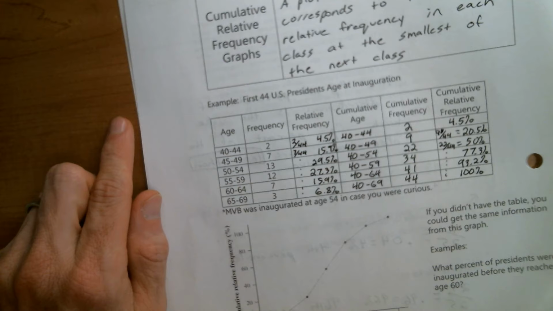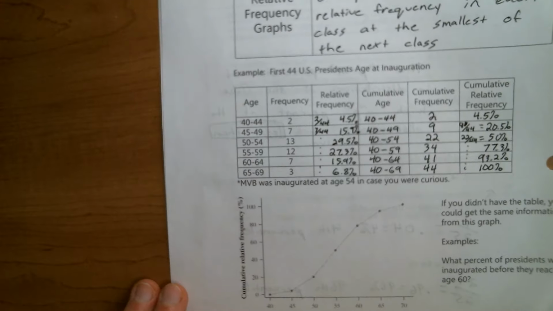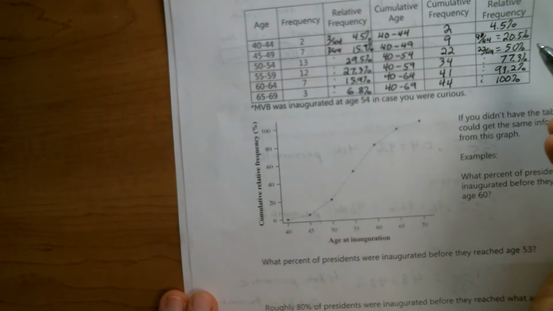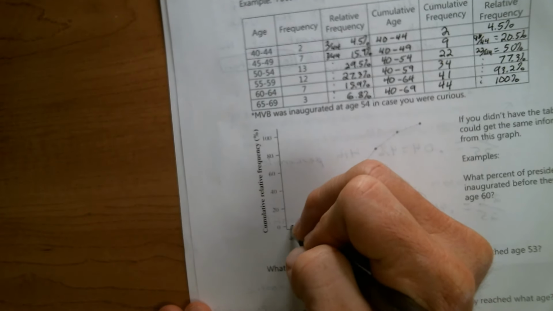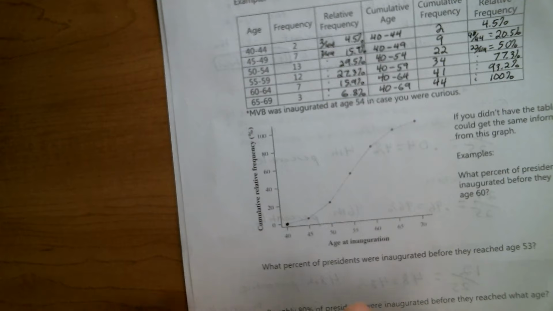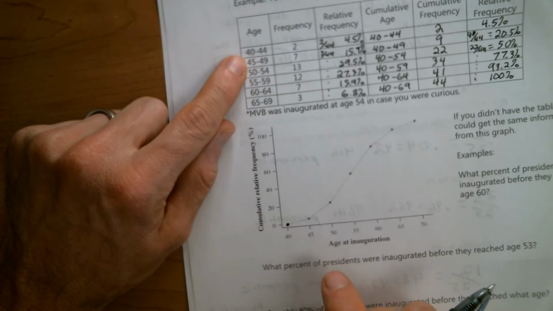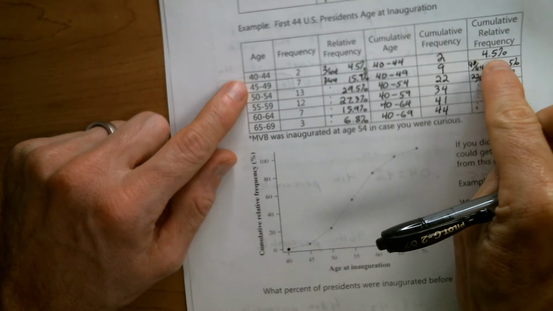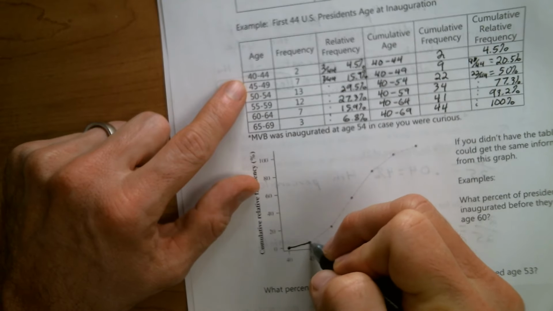Right? So you always get to the 100% there. All right. So if we look at our graph here, because this is the graph that's made from those values, it starts at 0, and the 0 is at 40. Our next range is at 45. And what we do is we have the graph go up to that 4.5% when it hits 45.